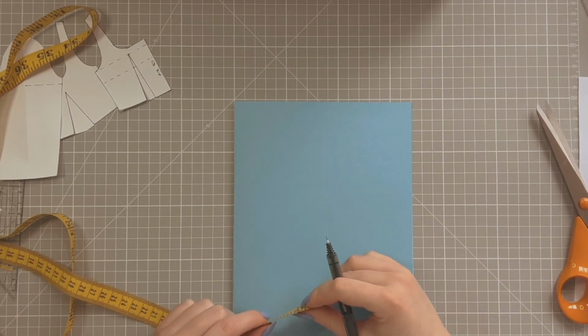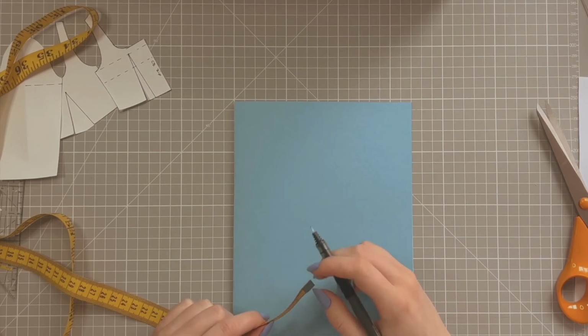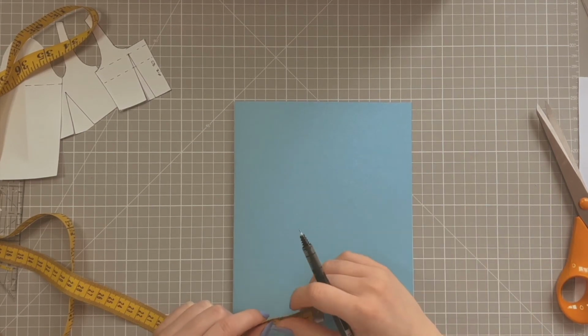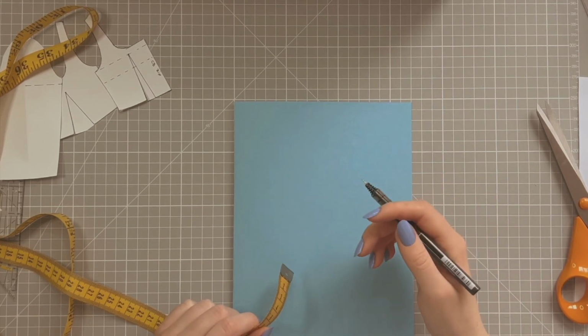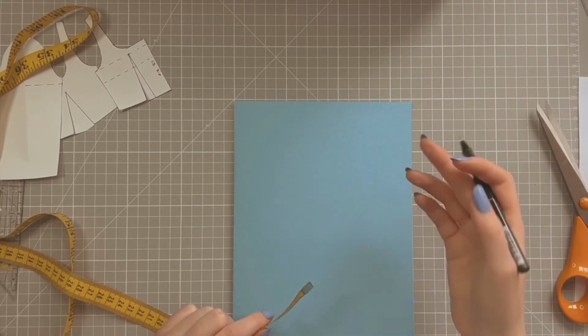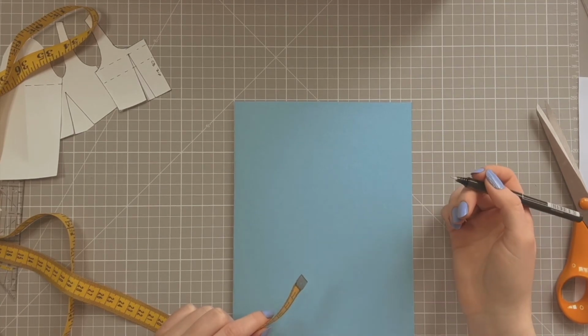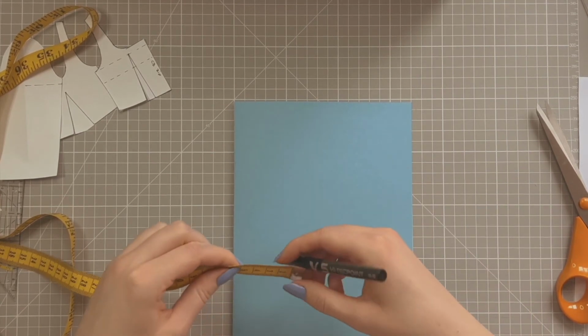To create the waistline circle, or half circle in that instance, we are going to take our waist measurement and divide it by half, and divide that by half too, so we have 1/4 of our waist circumference. We are then going to take a pen.